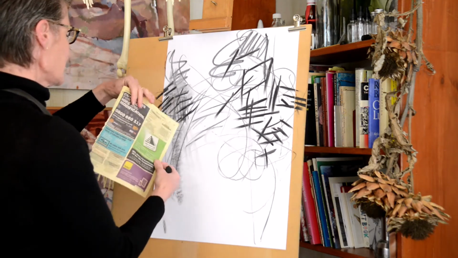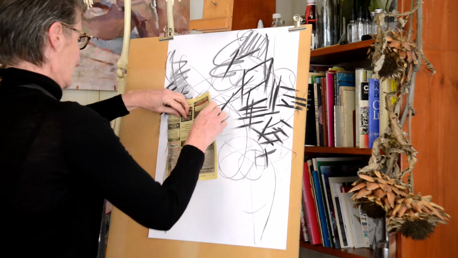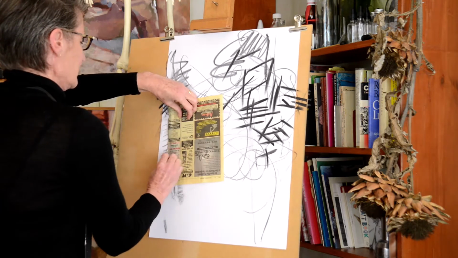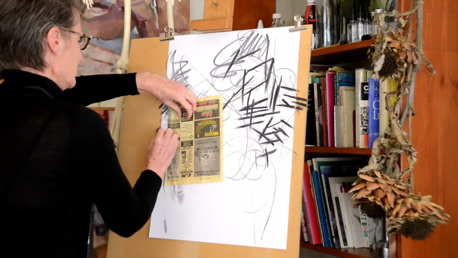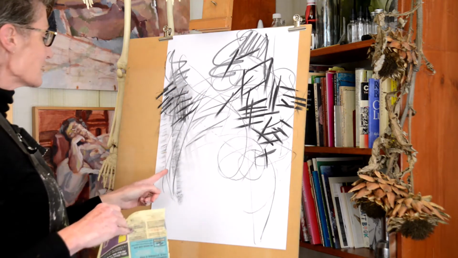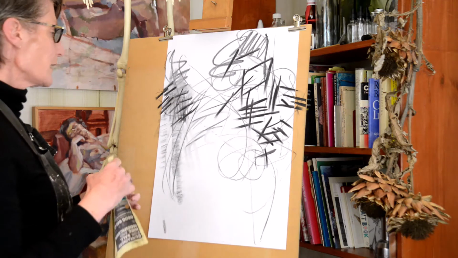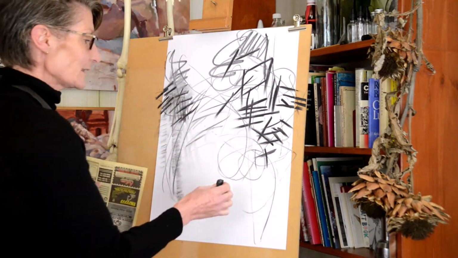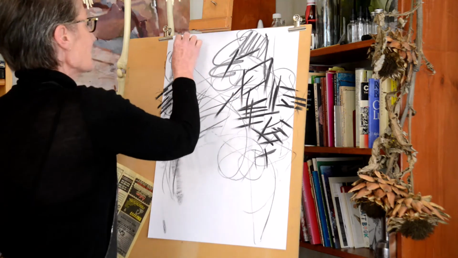Now if I turn that over, what we have here is a negative line. That's where there's nothing there. It's a negative shape. It's not rubbed out or anything. It's actually a line that's been left.